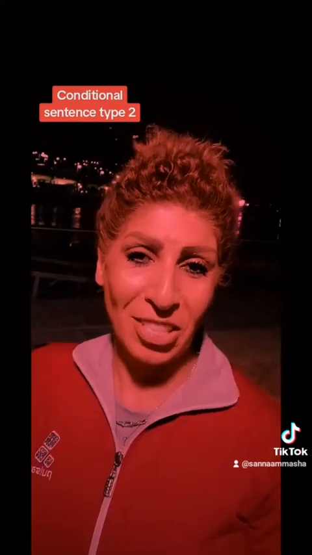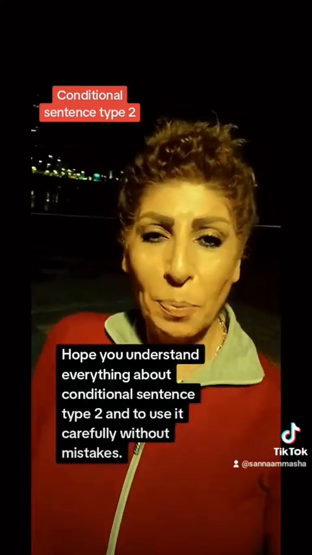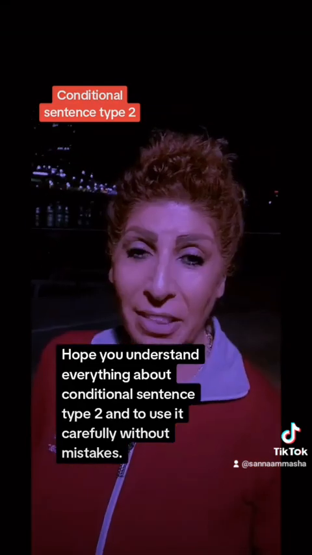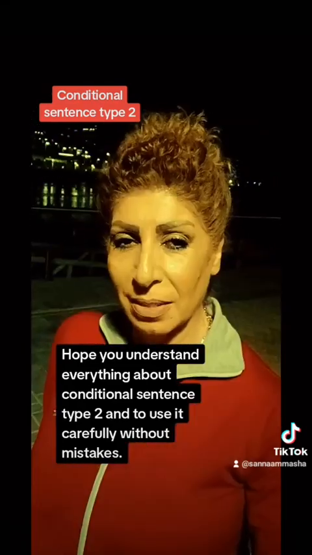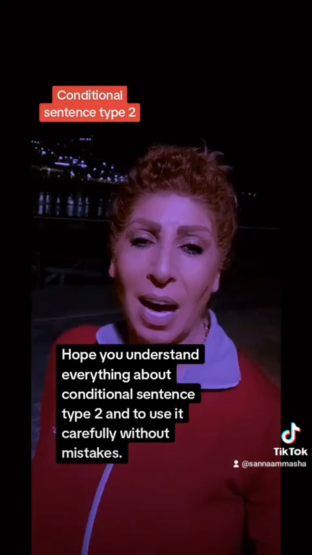So I hope you understand everything about conditional sentence type 2 and to use it carefully and without any mistakes.